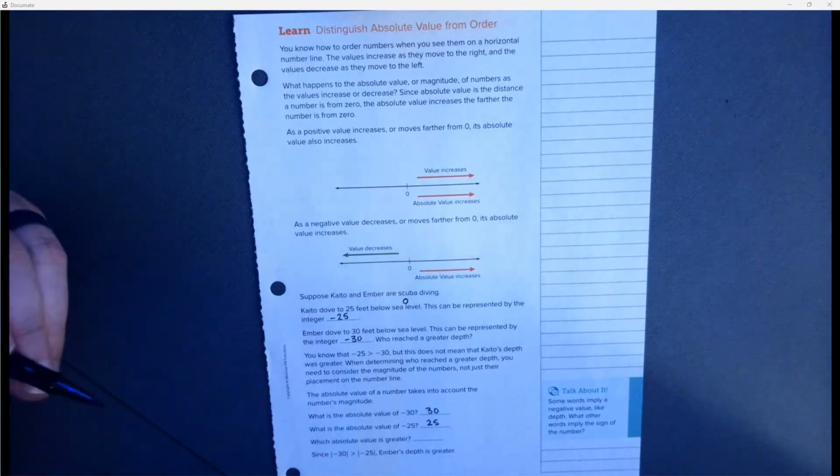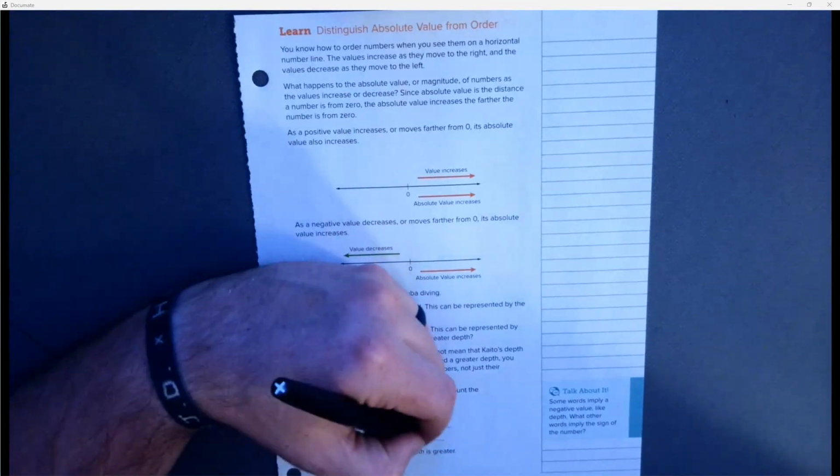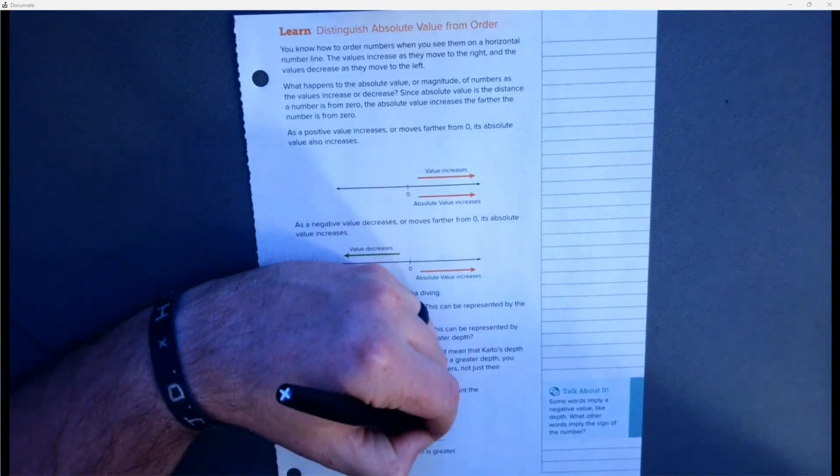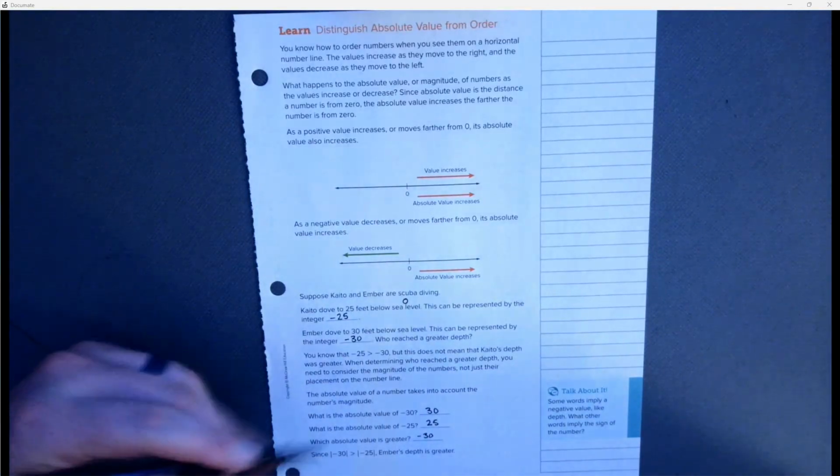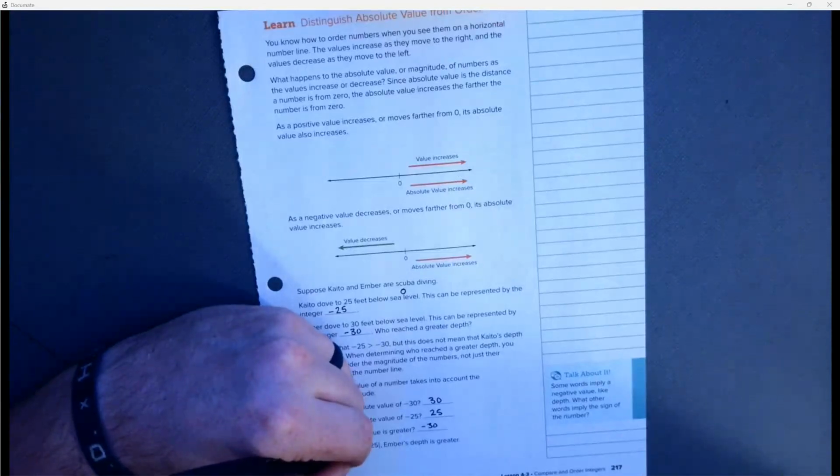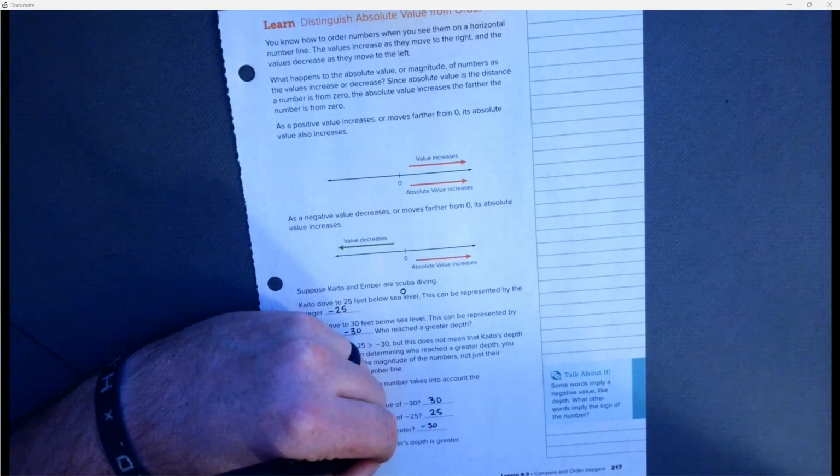So which absolute value is greater? Well, negative 30's absolute value is greater, since the absolute value of negative 30 is 30, and the absolute value of negative 25 is 25. So the absolute value of negative 30 is greater than the absolute value of negative 25. So Ember's depth is greater.